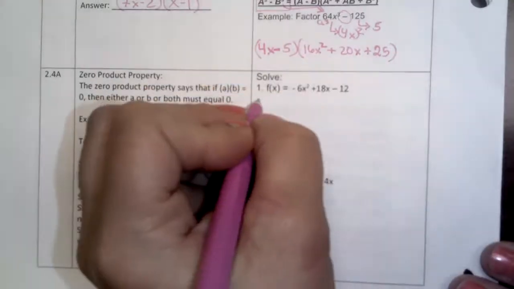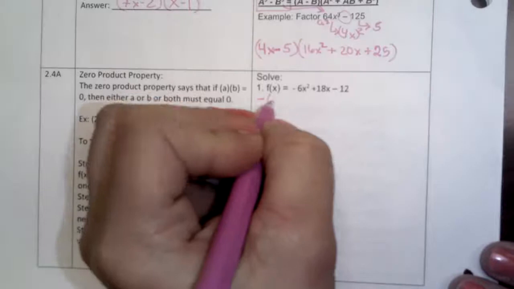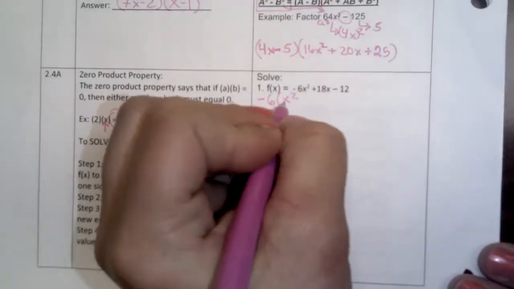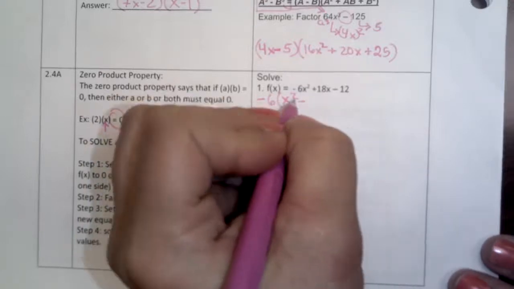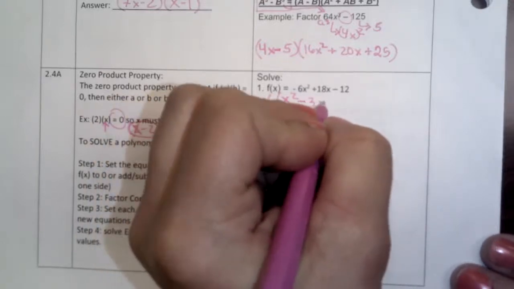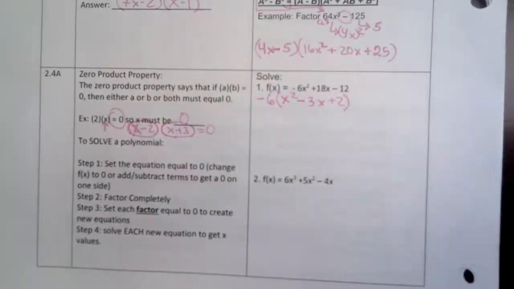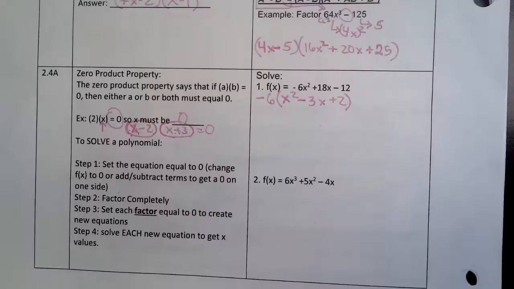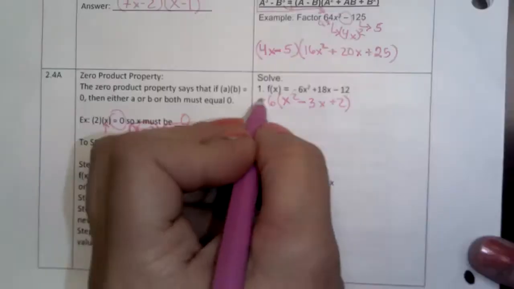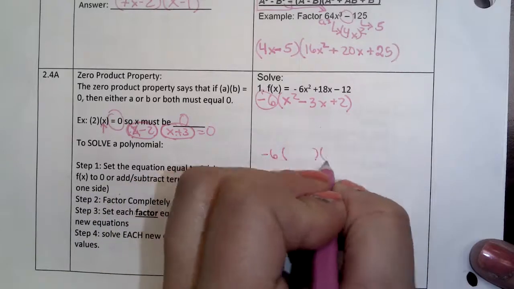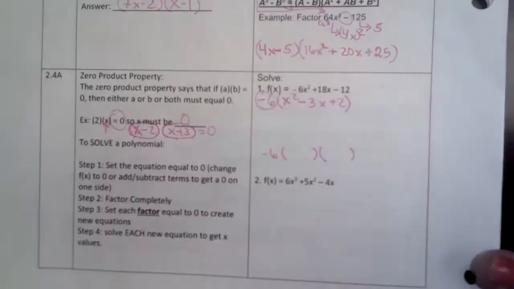So the first thing I'm going to do here, I'm going to pull out a -6 because they have that in common. So I'm going to have an x squared minus 3x plus 2. So now I'm going to ignore this -6 for a minute. It is going to be in my answer down here. Okay, but I'm just going to ignore it for a minute.